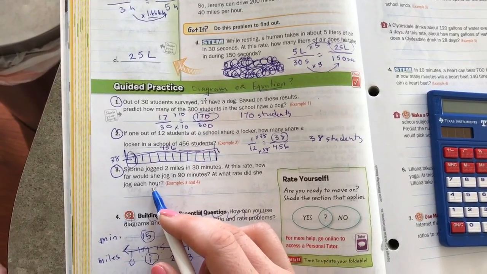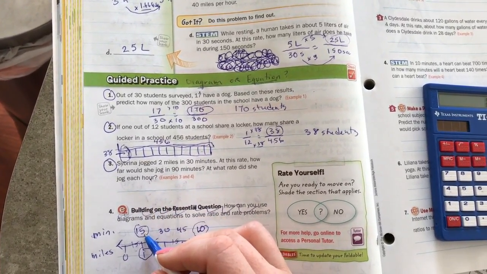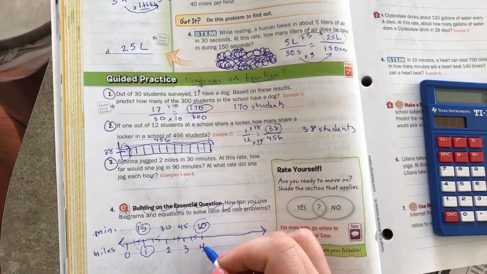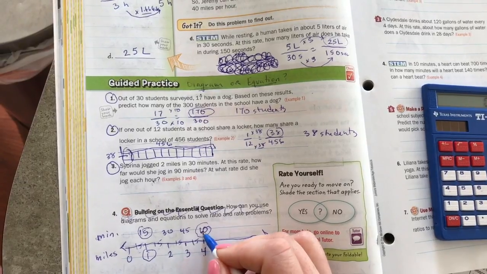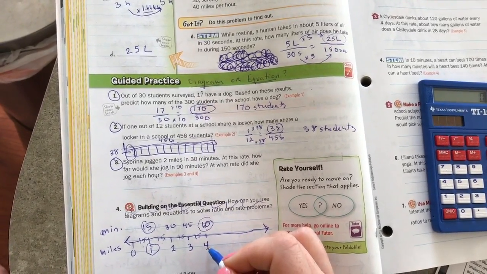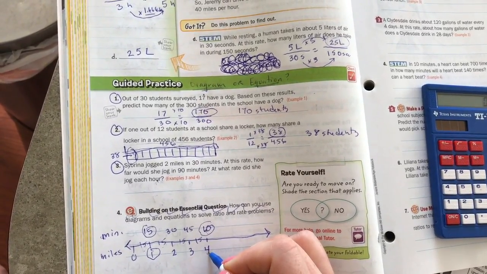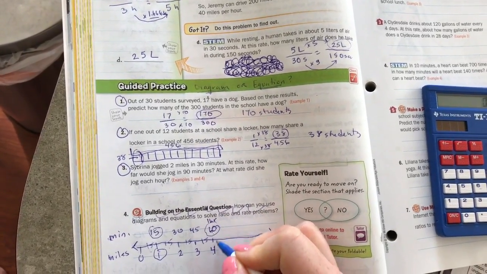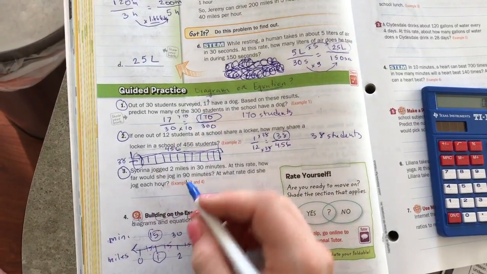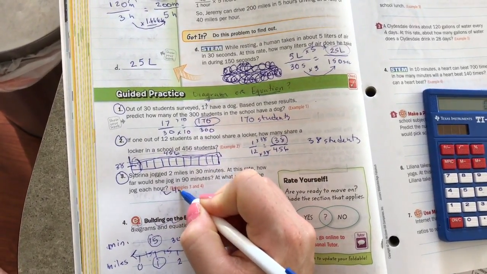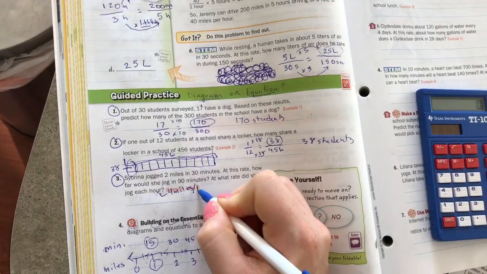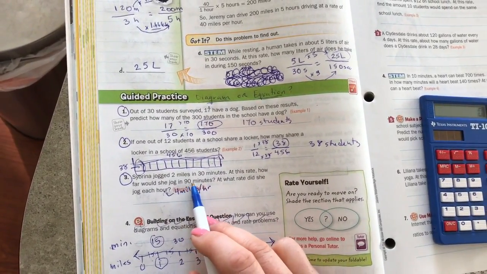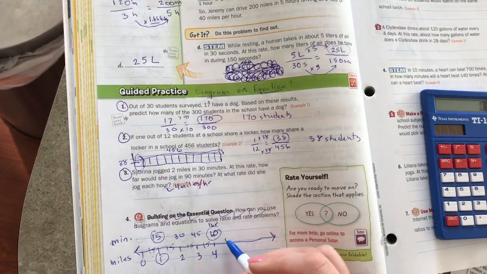At what rate did she jog each hour? That is the unit rate. So in 60 minutes, she could jog 4 miles. So in 1 hour, she jogged 4 miles. So at what rate did she jog each hour? 4 miles per hour.